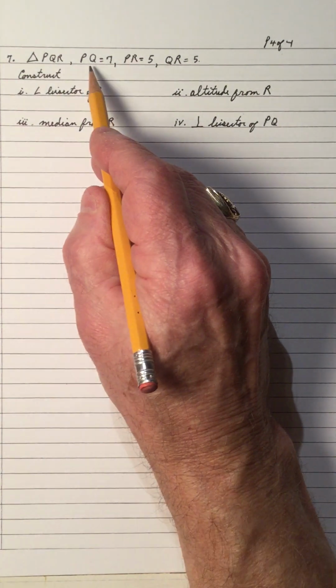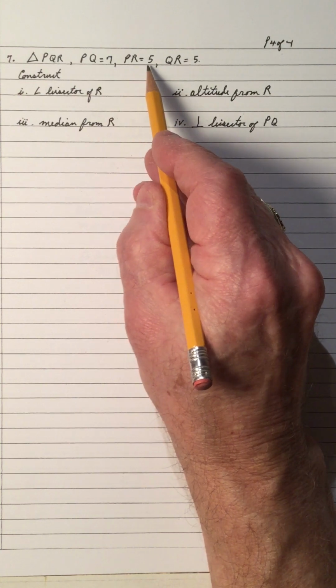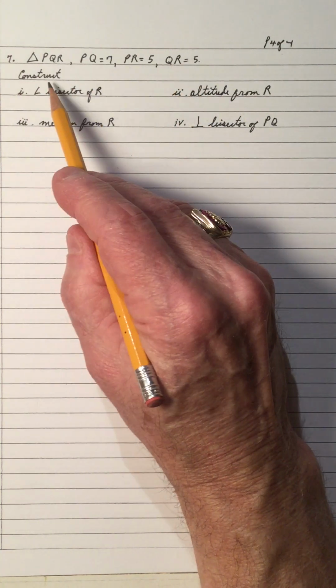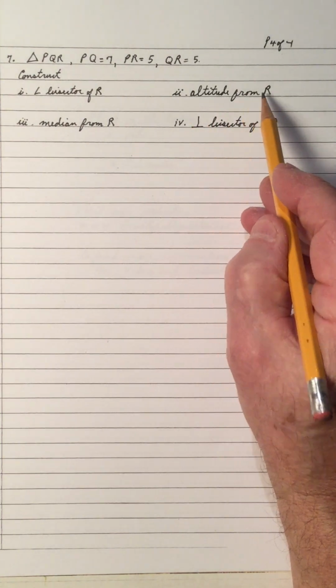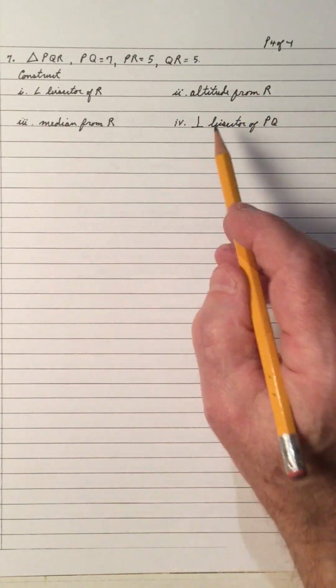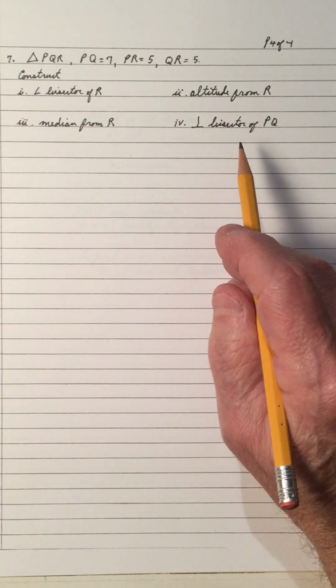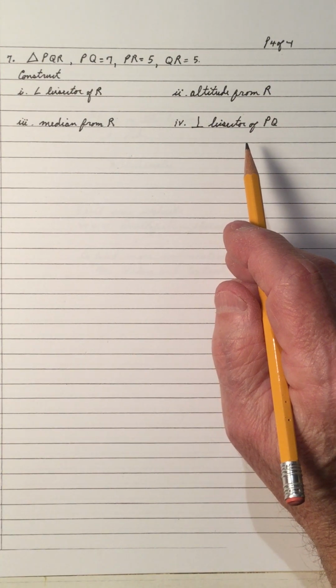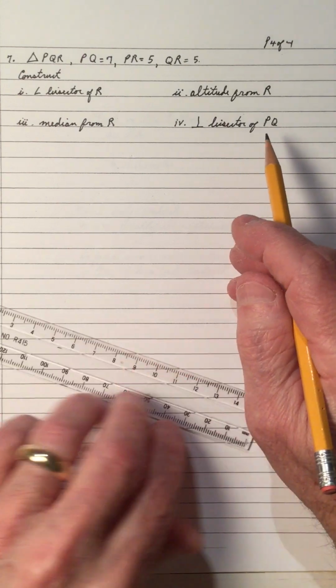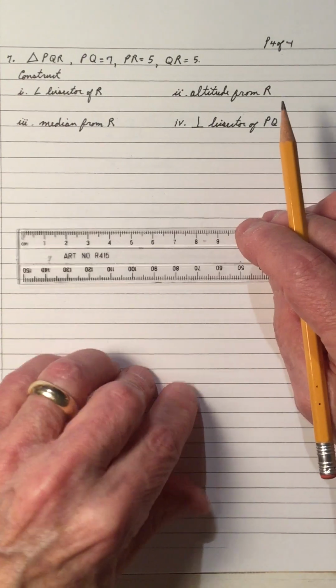Okay, and we have another one. We have a triangle PQR, where PQ is 7, PR is 5, QR is 5. It says construct the angle bisector of R, the altitude from R, the median from R, and the perpendicular bisector of PQ. Okay, well, let's take a ruler and we'll draw a segment.